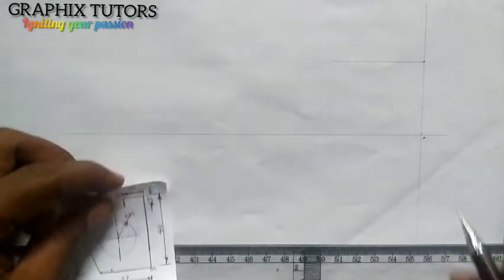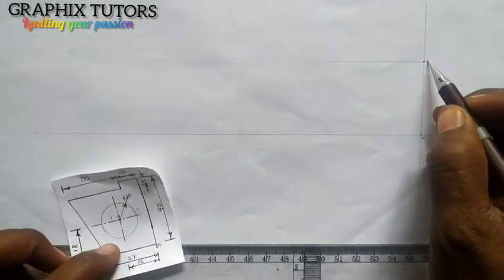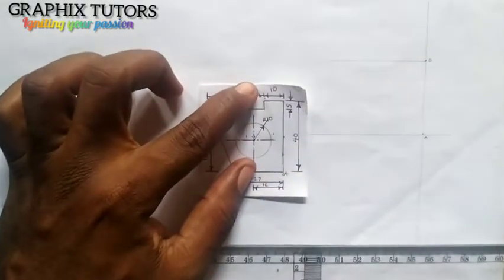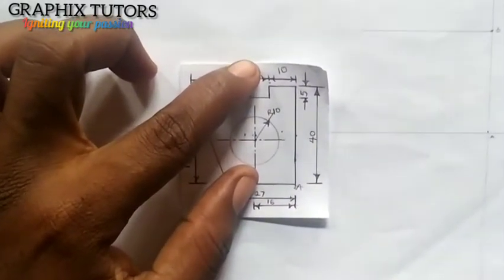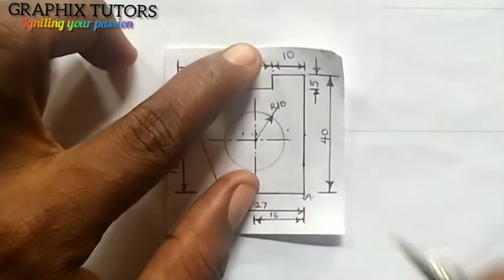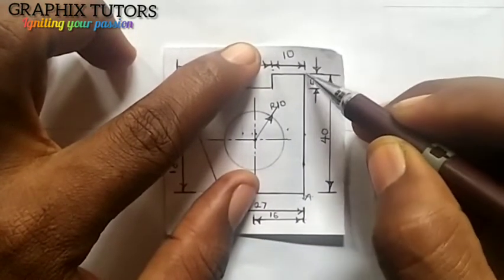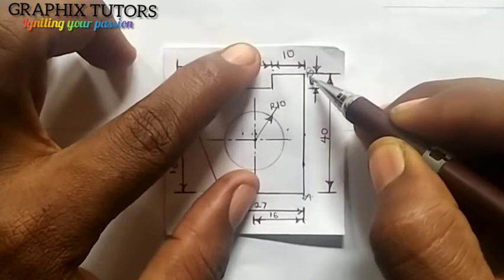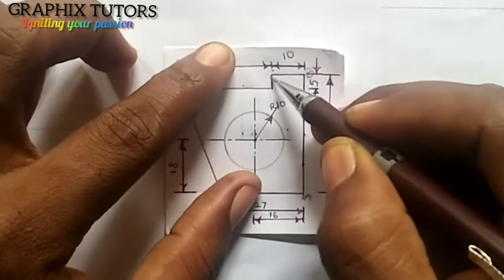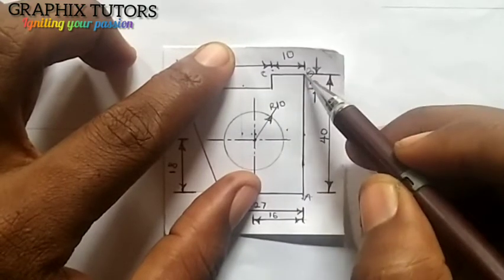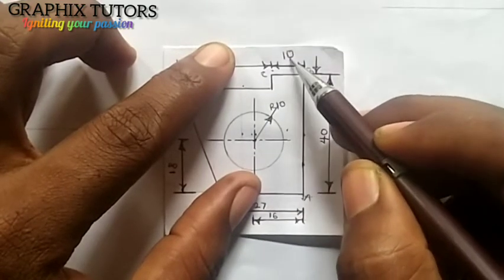Now let's call that point B. If you look at this diagram very well, let me zoom up. Here is A, which I just measured to this point here, 40, which is B. So from B, let me call this point C. Now from B to C is what? 10 millimeter.